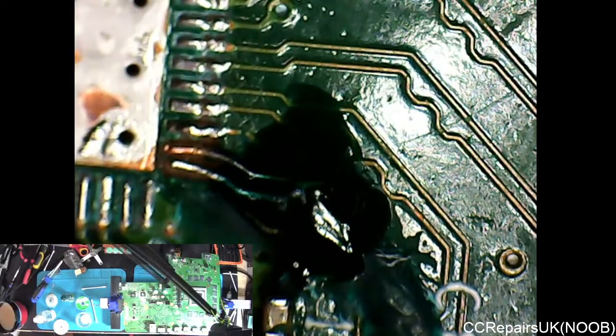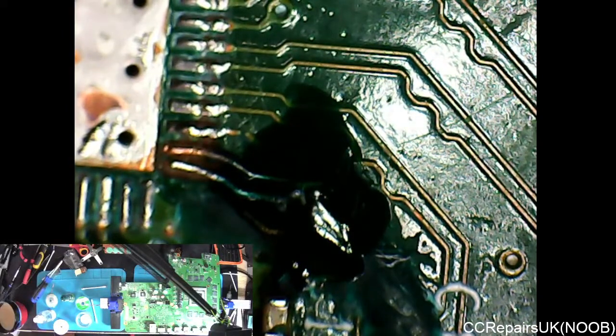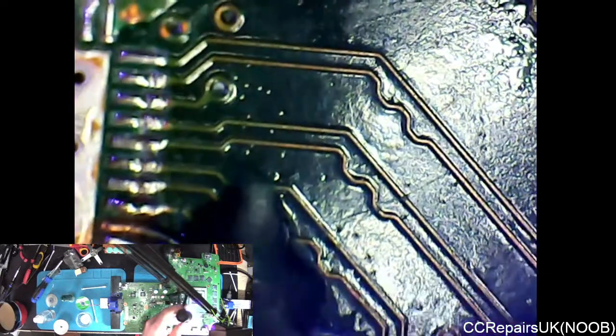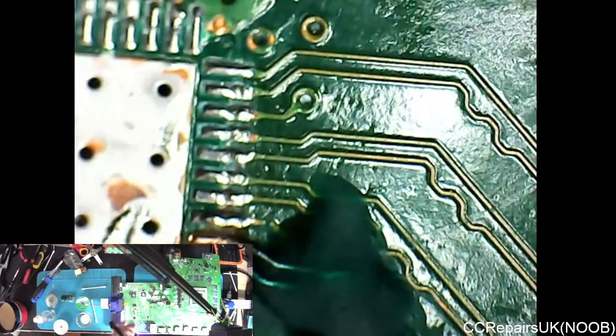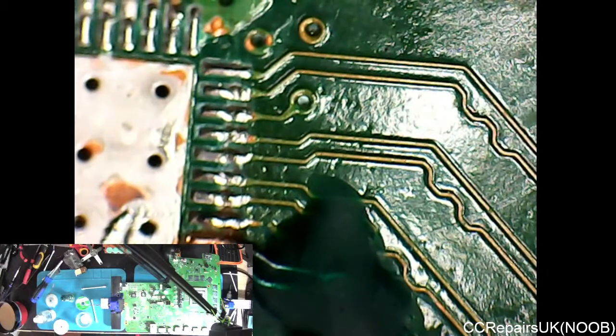Yeah, just swap out the batteries in. Actually, no. Just... That's better.